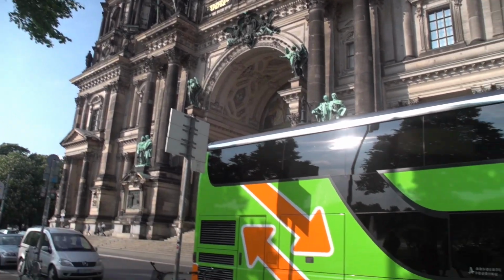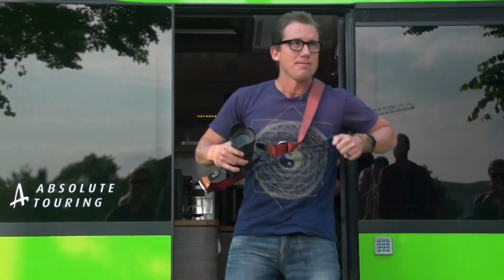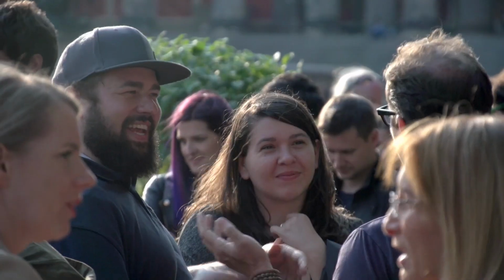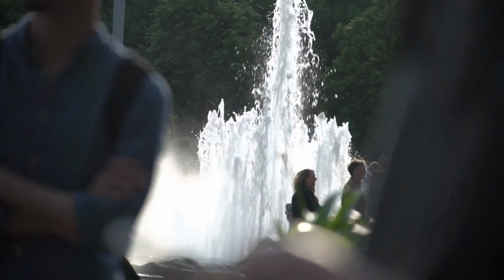Our theme today, we do a different theme in each city. Our theme here is pathways. So the tips and tricks that I share have to do with the importance of having pathways in your photos. German photographers are some of the most passionate photographers in the world. I don't know what's going to happen on this photo walk, but let's see.